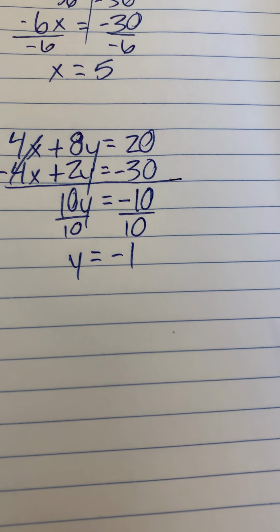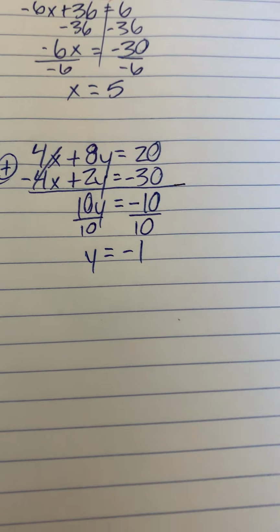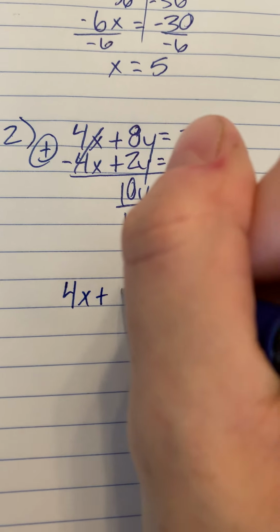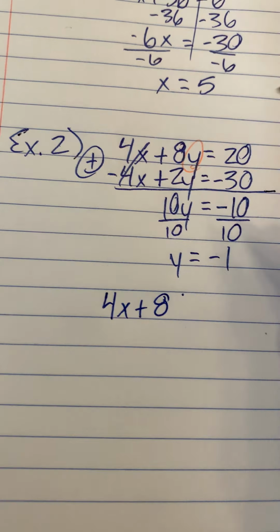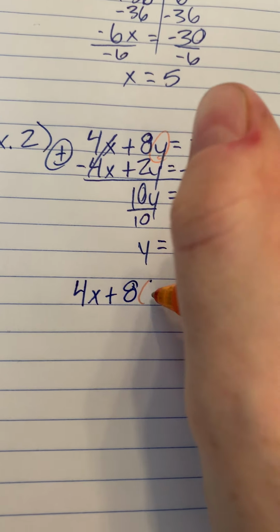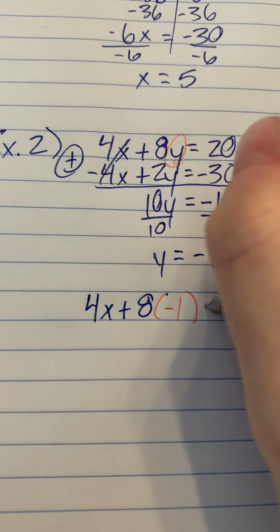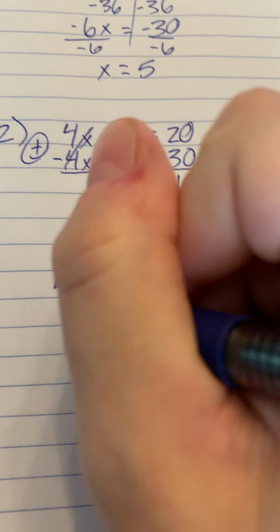We're not done yet though, because we have to take that y value and plug it back in. I'm just going to choose the first equation again. 4x plus 8, but instead of this y value, we're going to put negative 1 because we know what y is now. Equals 20. Now we simplify that.